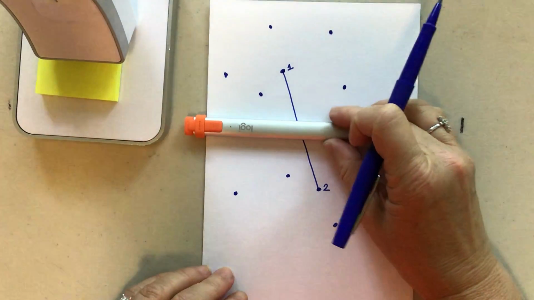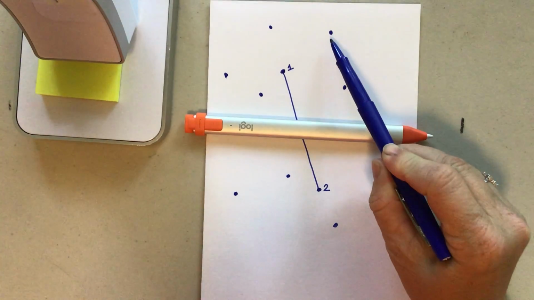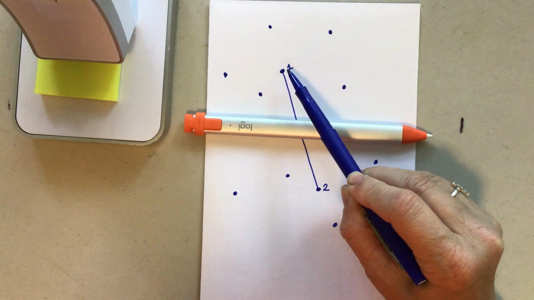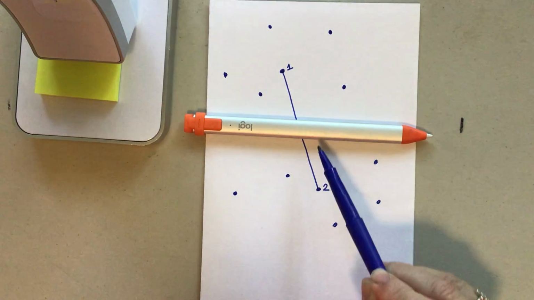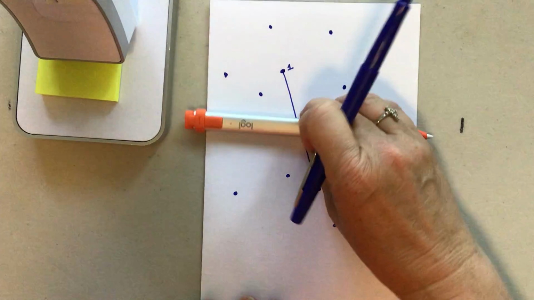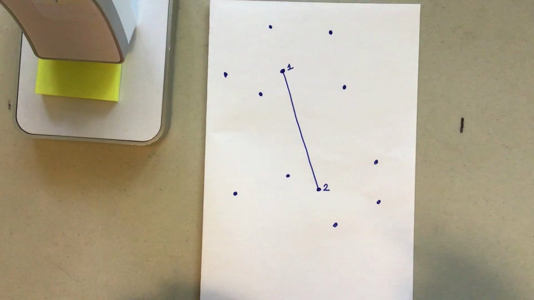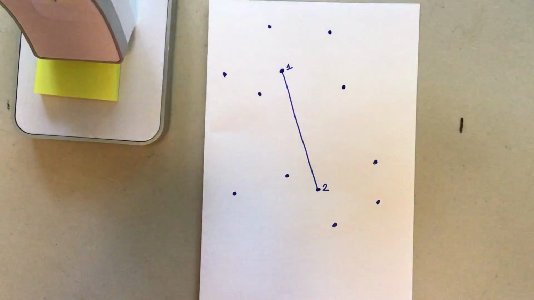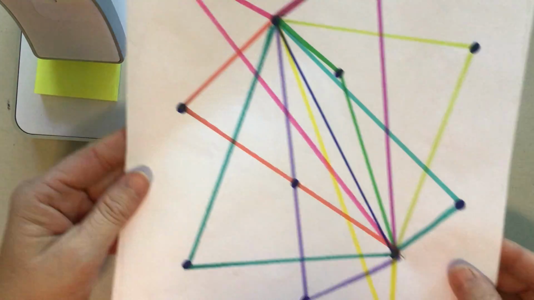Here's the thing. You're going to connect each one of these dots with the top of your original diagonal line, and then you're going to connect it with the bottom of your original diagonal line. I'm going to use colors just so that you can see this a little better. I like the way it turned out with the colors. It turned out really good.